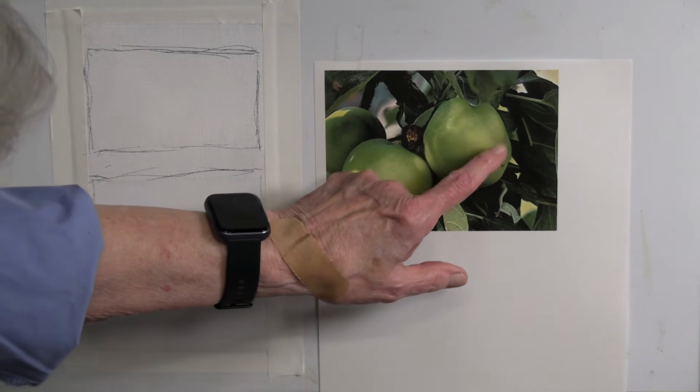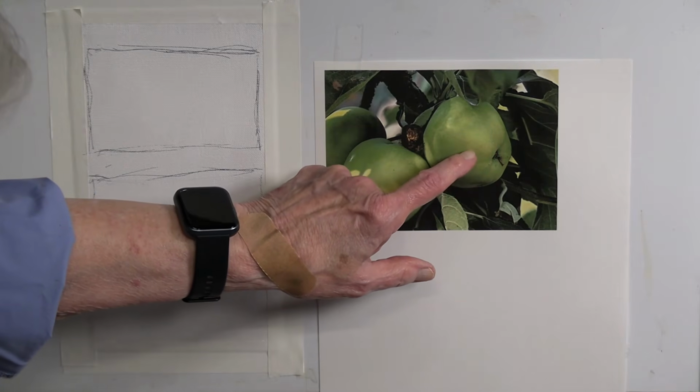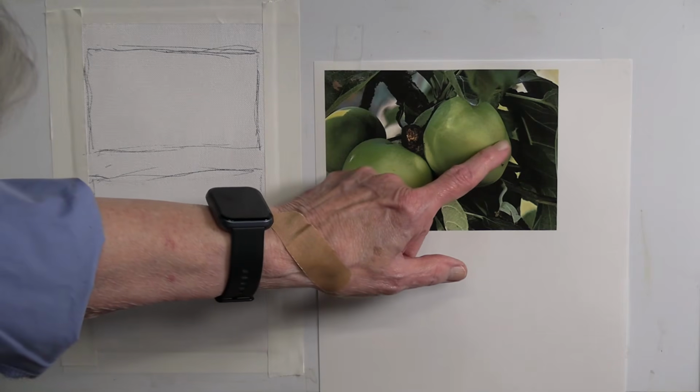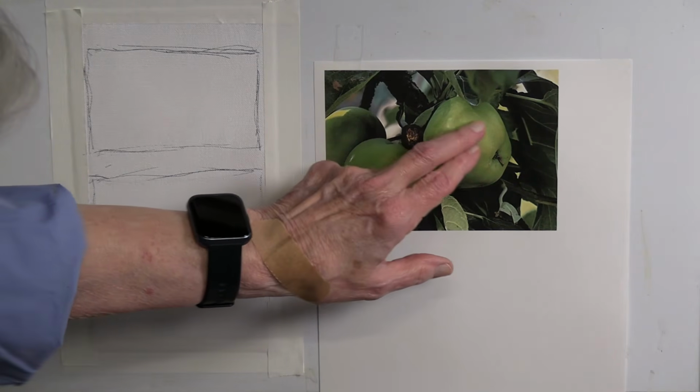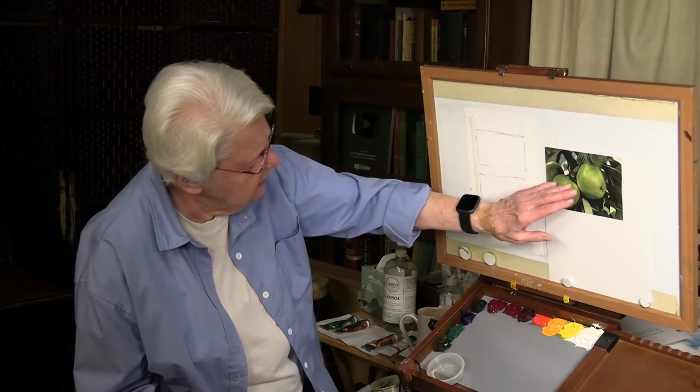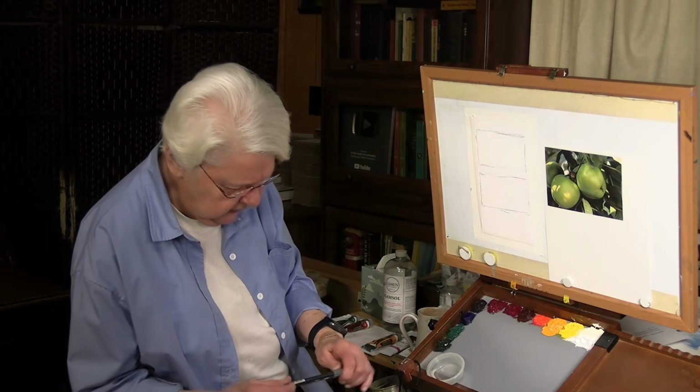Actually, this is more reflected light. But when I squint and look at it in values, yeah, I do see it in that lighter value range. So we might also include that in the Notan. So we'll start out just with that.